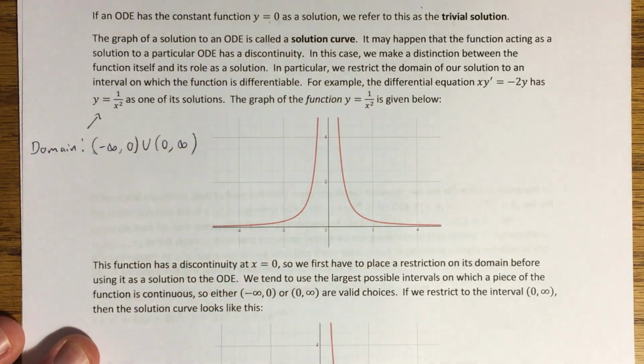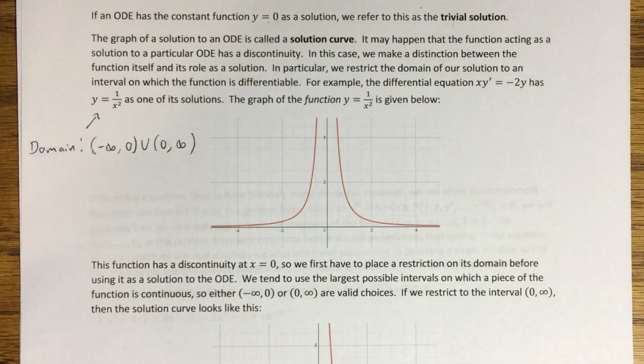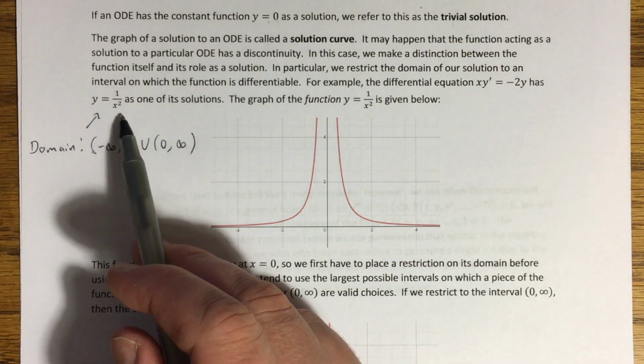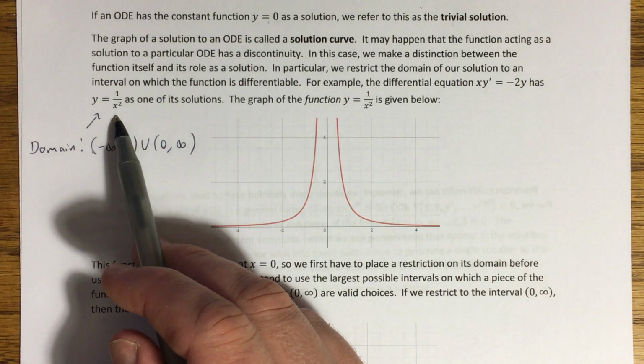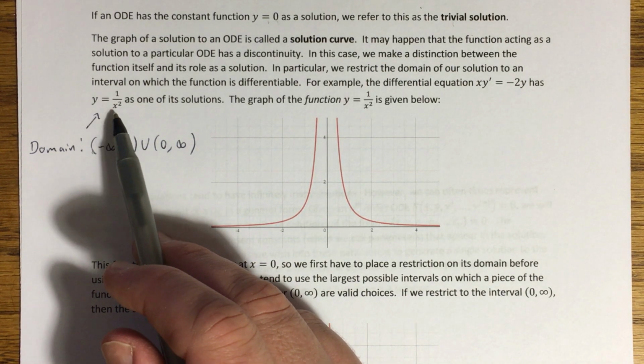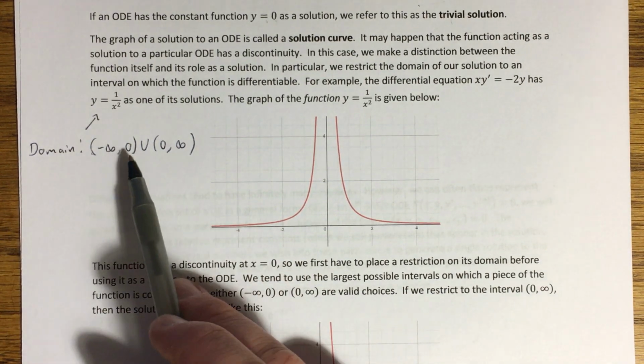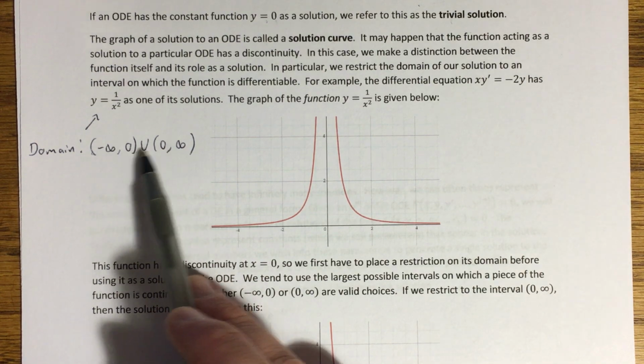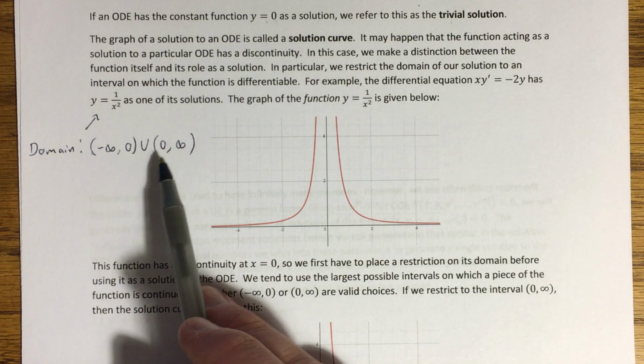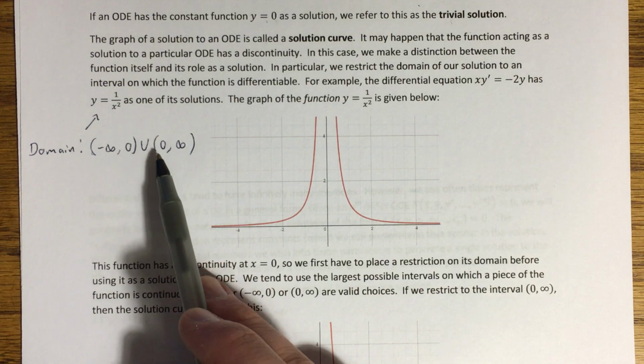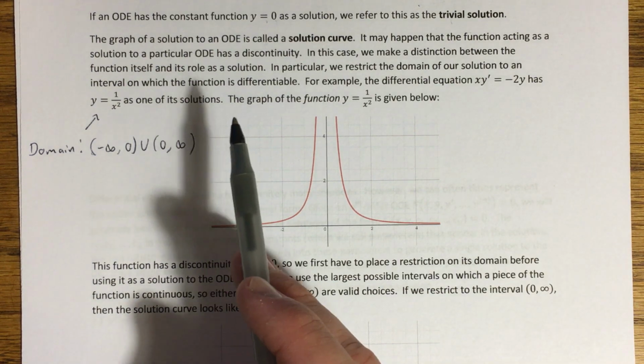In other words, all real numbers except for 0. When we want to use a function as a solution to a differential equation, we are not allowed to take functions whose domain consists of more than one disjoint interval like this. We only use functions that are defined on a single unbroken interval.